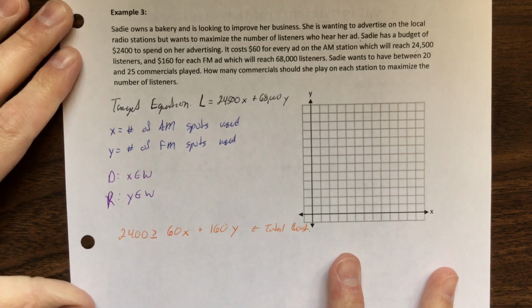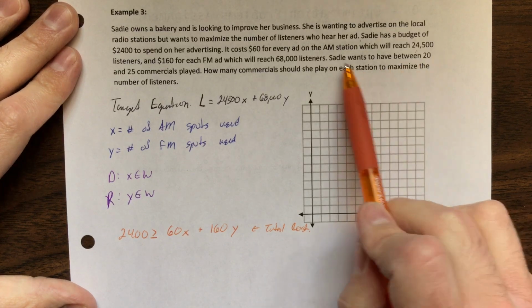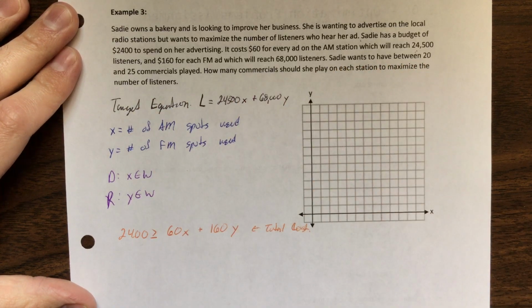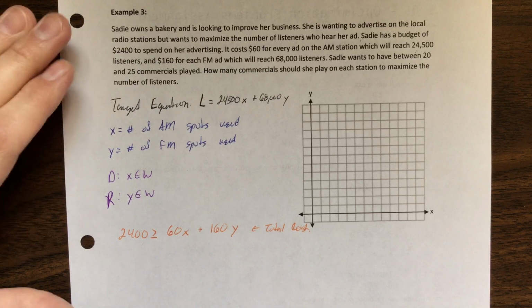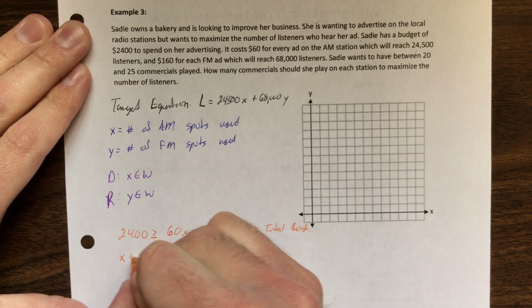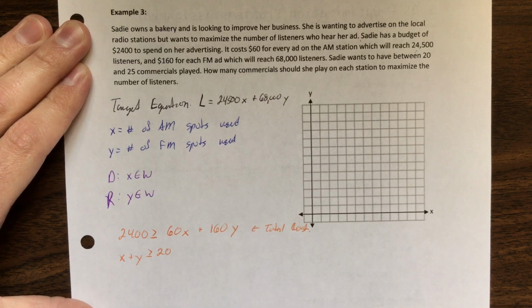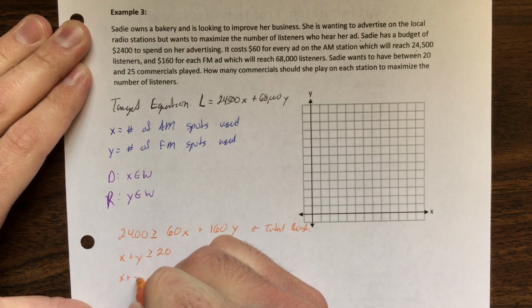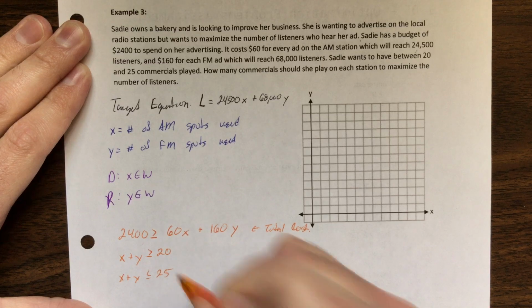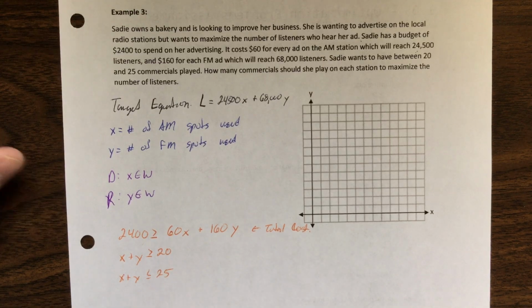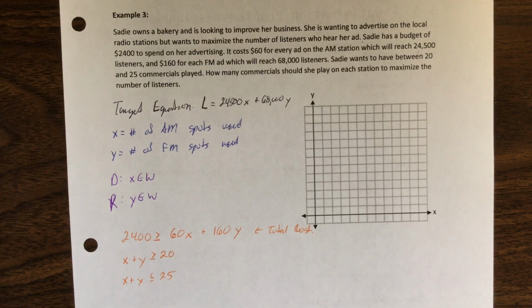Now we have a couple other ones there. We know that she wants to have between 20 and 25 commercials played. Now we're going to have to use two different ones for this, but we know that X plus Y has to be greater than or equal to 20. So it has to be bigger than 20, but it also has to be less than or equal to 25. So it's between 20 and 25. So that was two different ones we have to put in there.